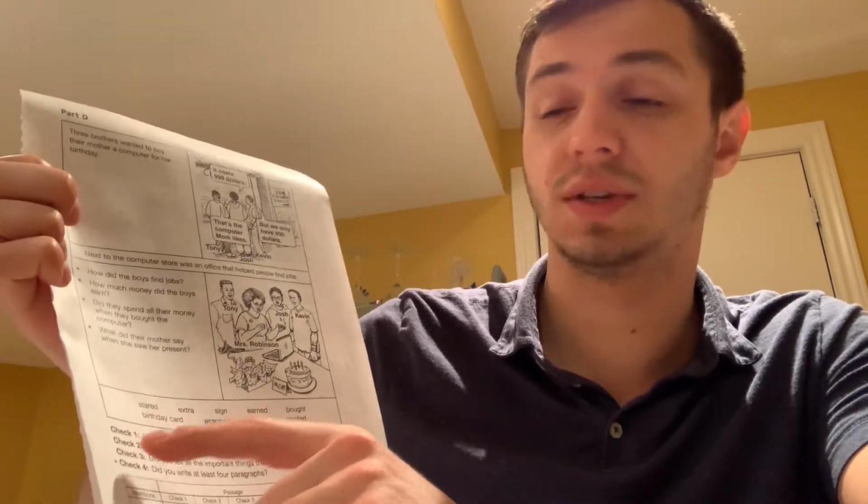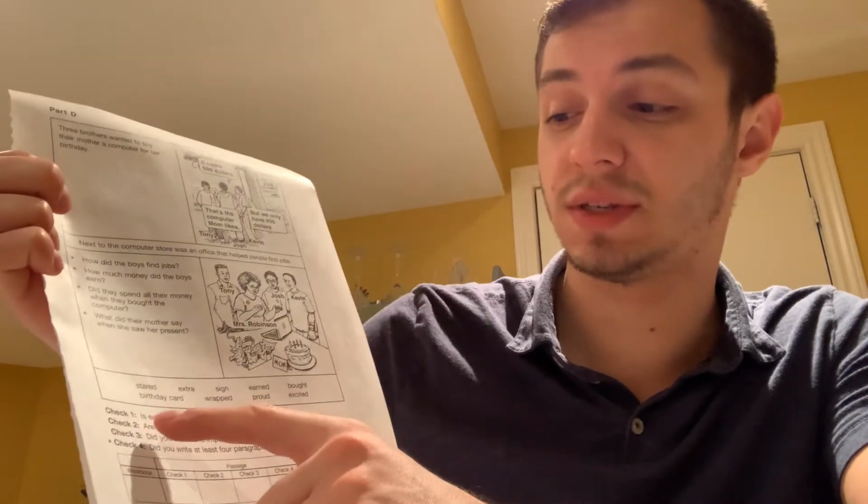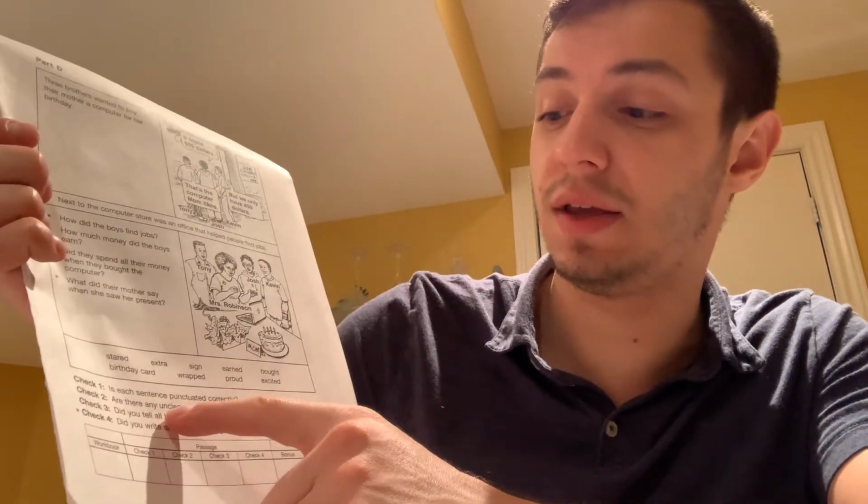Each check tells us one thing that we have to make sure to include in our story. Check 1 says, is each sentence punctuated correctly? Don't forget to start each sentence with a capital letter and end with an end mark, right? So that could be a period or a question mark. Also, don't forget that each person's name we have to capitalize, and then if somebody says exact words, we need to have quotation marks.